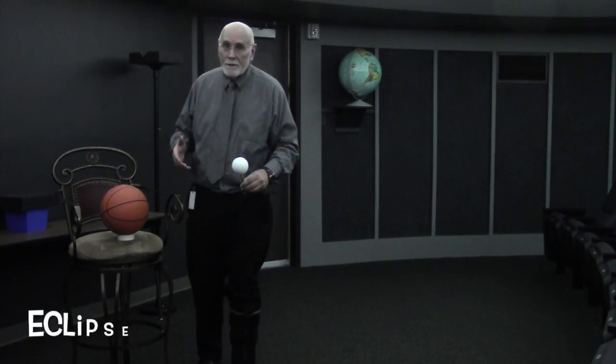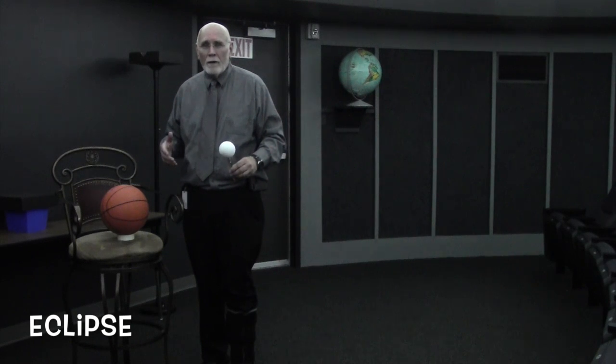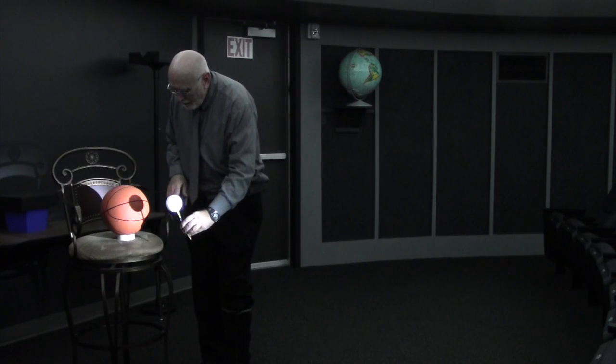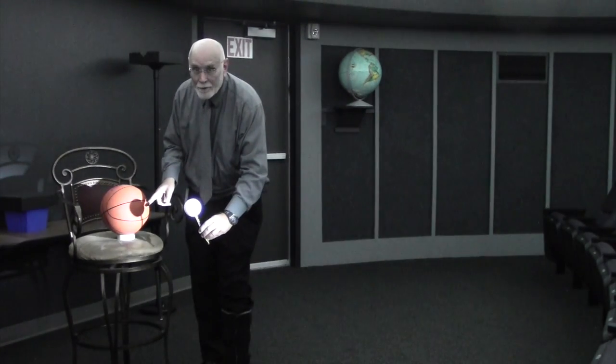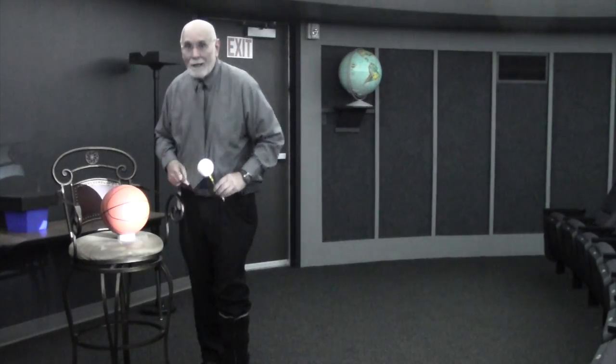We're having an eclipse, and most people, when they show the eclipse, use a flashlight to show the sun. But the problem with that is, it makes the shadow of the Moon much larger than the Moon itself, and that's not what's happening. So I made a different sun.